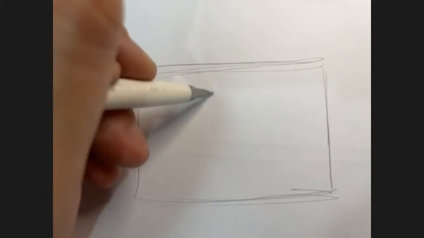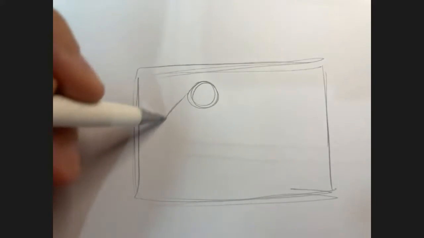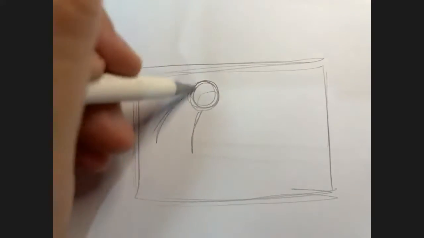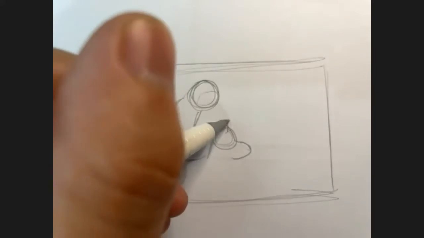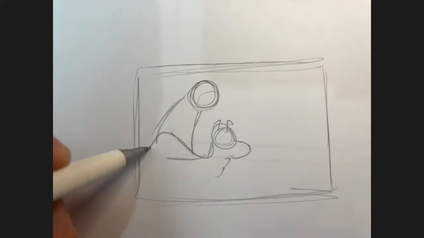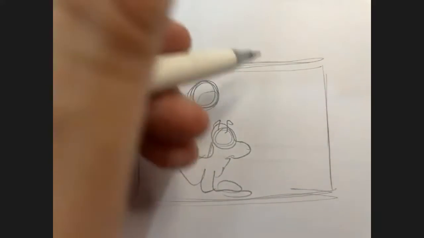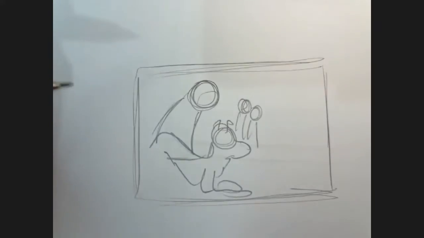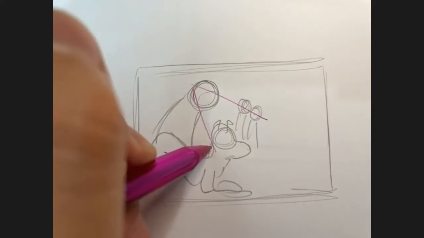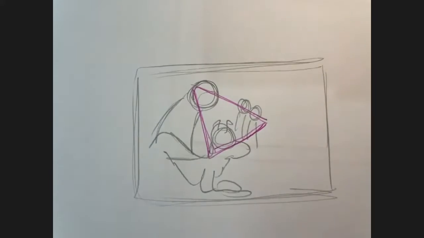So if you had a group of people, you might have someone leaning in up here, like think of Scooby-Doo or something, and have Scooby all crouched down like that, and then maybe two other people over here, and then you've got sort of a nice triangle working in there.